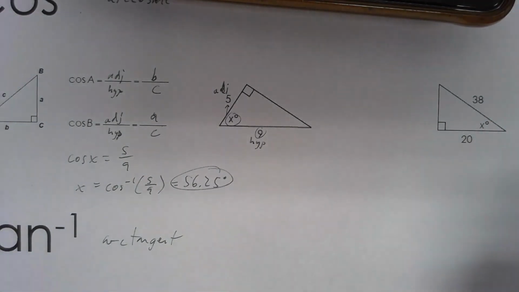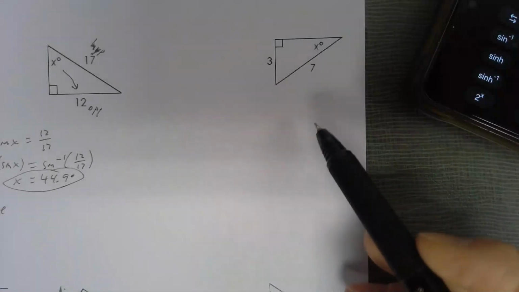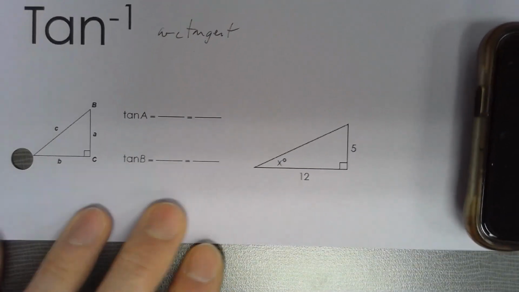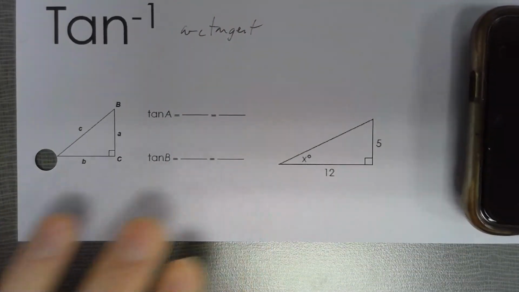And these other two over here, we'll do those in class together, just to make sure that we're on track and we can discuss it further.